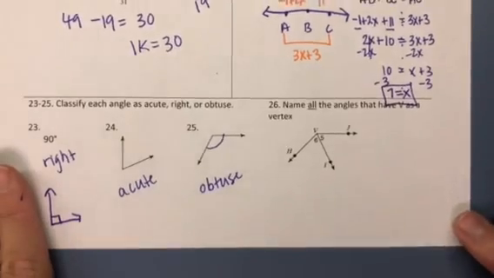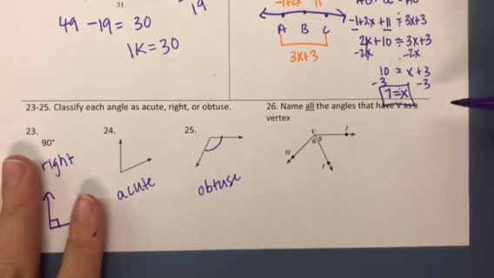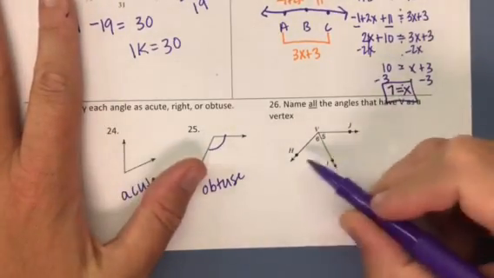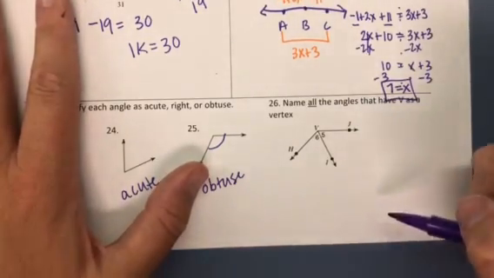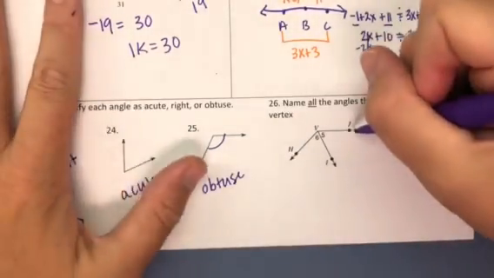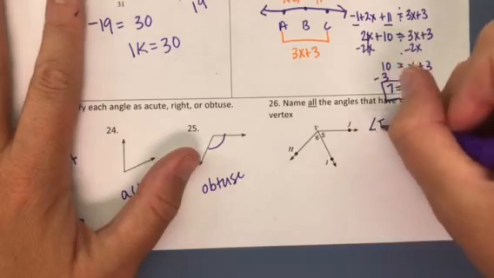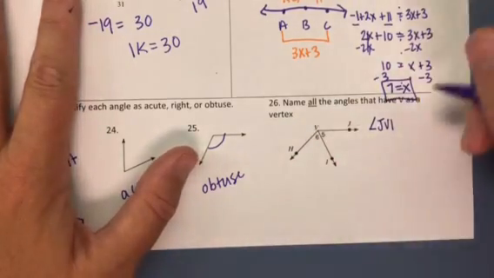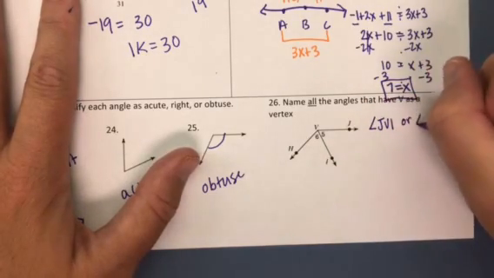All right, 26, then we'll be done with this page. In question 26, we are asked to name all of the angles that have V as a vertex. So I'm challenging you here to name them as many different ways. We cannot name any of them angle V since there are multiple angles. So the first one that stands out to me is this angle that if I trace it is JVI. So I'm gonna say JVI. That's the same as angle IVJ. So we could name them twice, but it's also the same as angle 5.